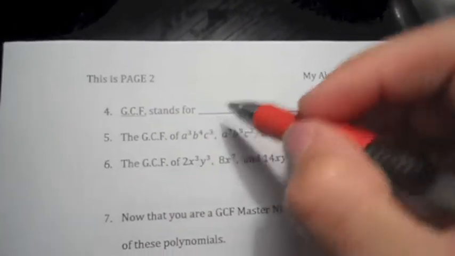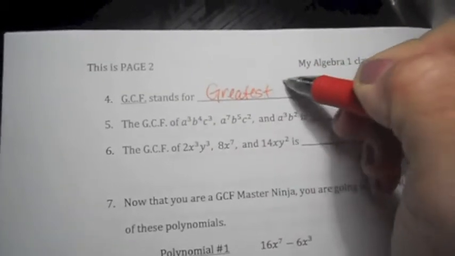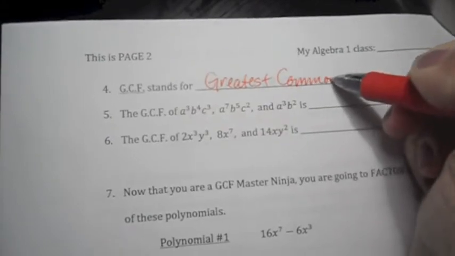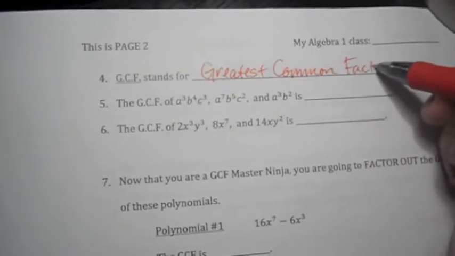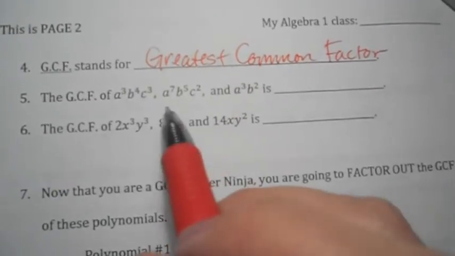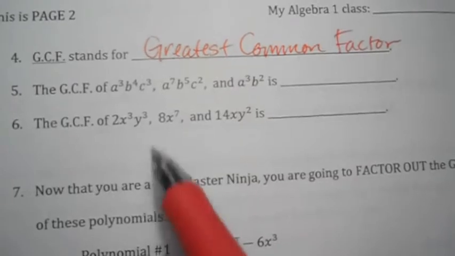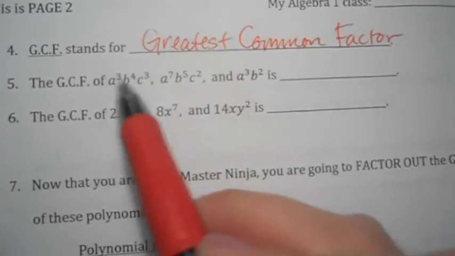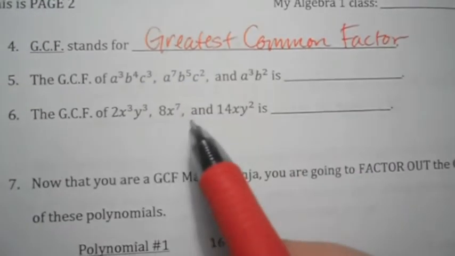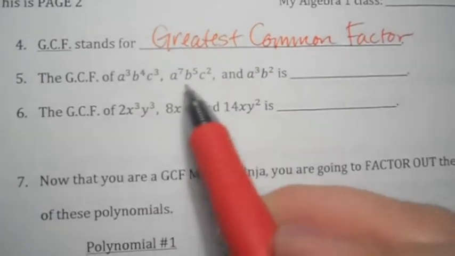GCF stands for greatest common factor. Okay? So we're going to find the greatest common factor of these 3 terms. There's no coefficient in the front, but I always recommend you start with the coefficient. Since these don't have coefficients, we'll move on to the variables.